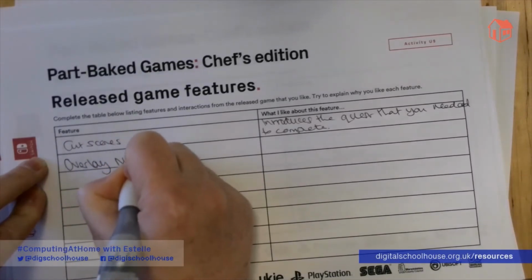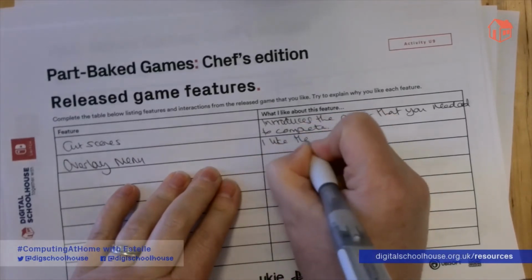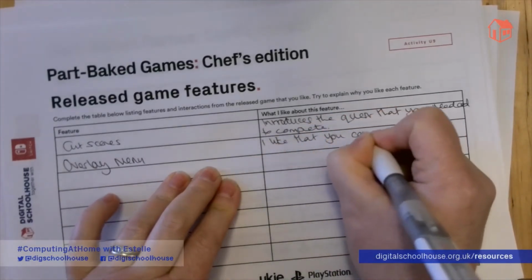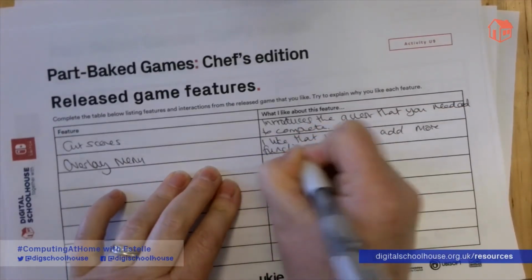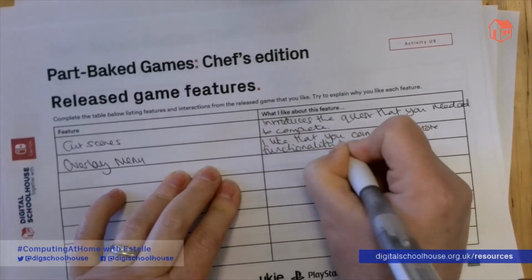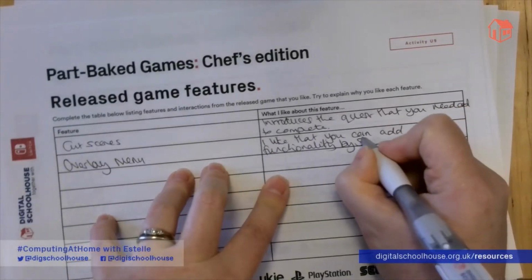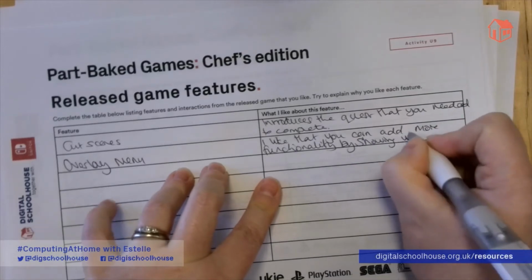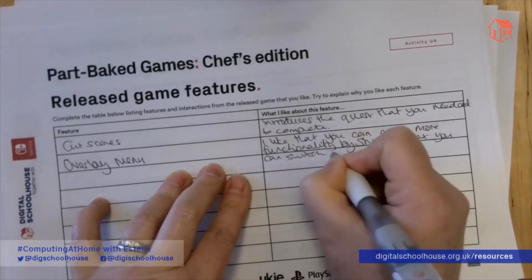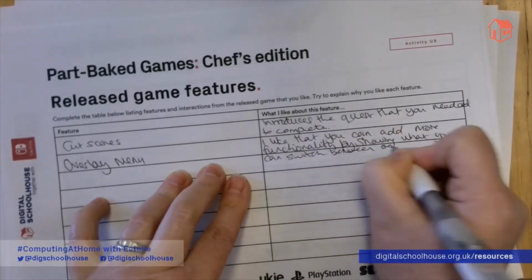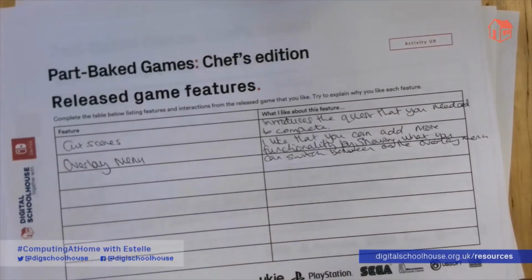I'm going to call it an overlay menu. And what I liked about it is that you can add more functionality by showing things that you can switch between on the menu. So showing what you can switch between on the overlay menu. There we go.